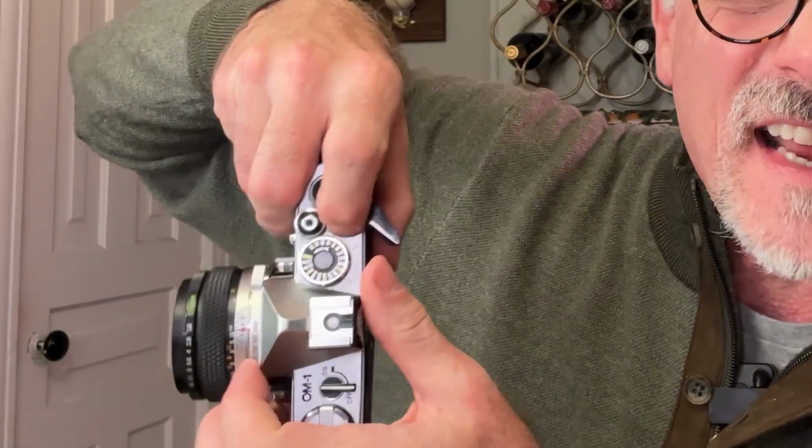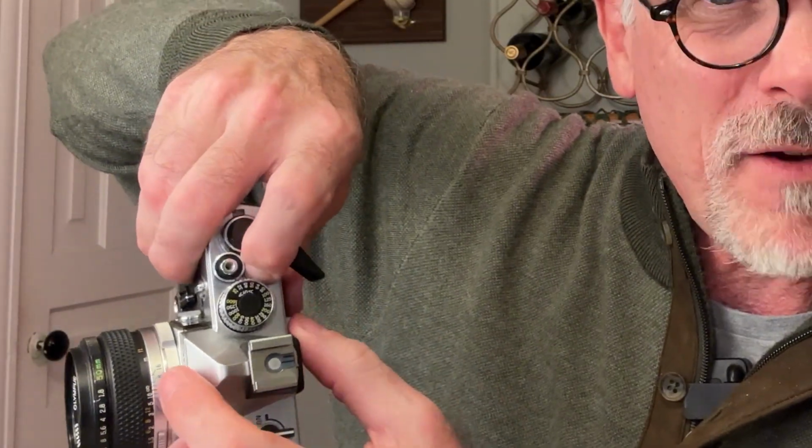Then we also have the ISO of our sensor. This is a vintage camera from the 1970s, and we didn't call it ISO back then. We called it ASA. It was the American Standards Association, ASA, as opposed to the international standard. It is set up on this camera in 1/3 increments, so that gets a little more confusing.